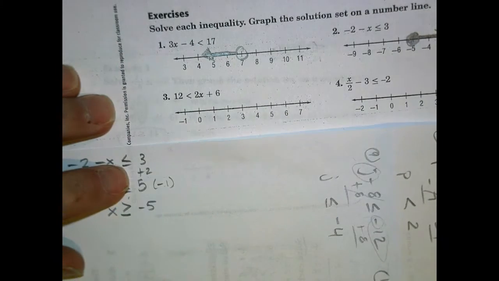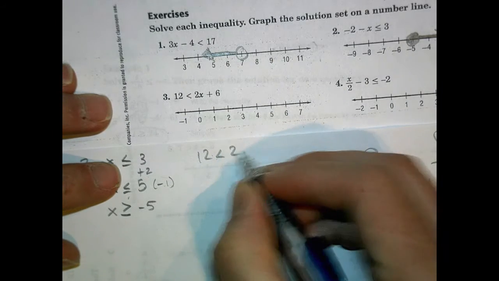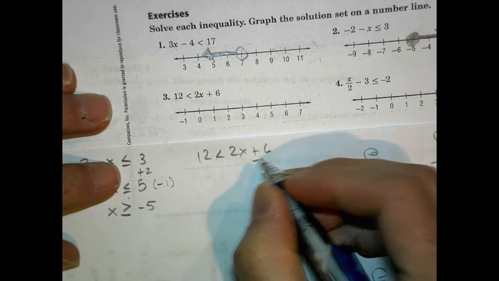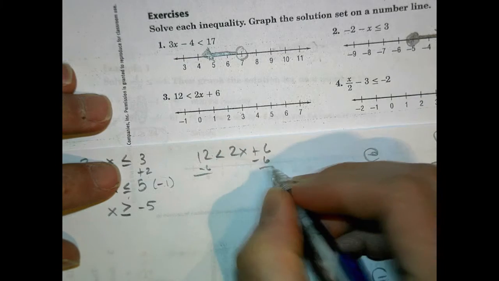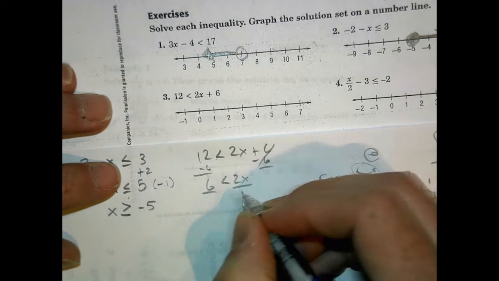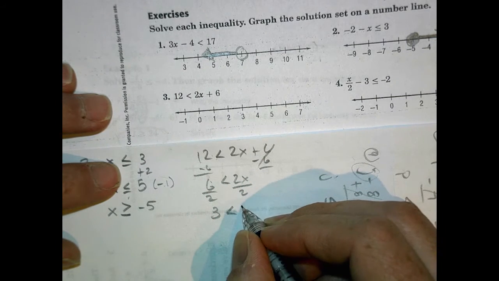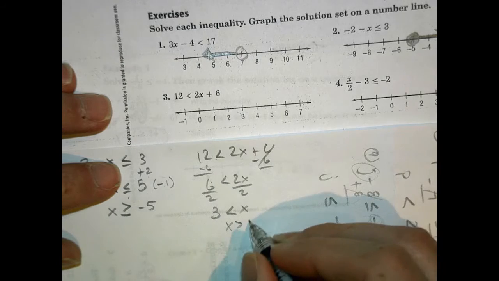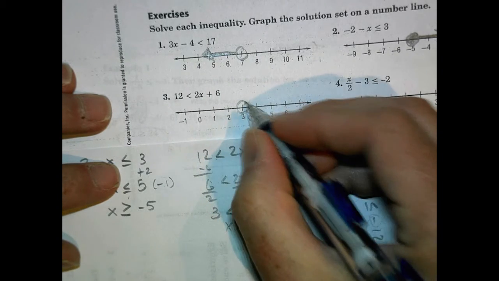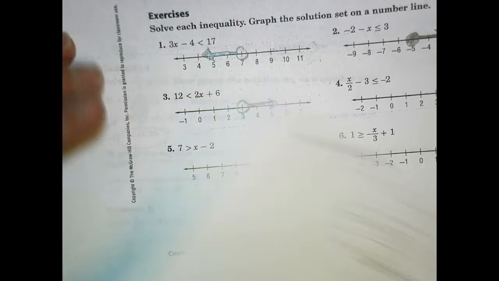Okay. Number 3. We have 12 is less than 2x plus 6. We're going to subtract 6 from both sides. It goes away. 12 minus 6 is 6. It's less than 2x. Divide both sides by 2. 6 divided by 2 is 3. 3 less than x. So x is greater than 3. Just an open circle. Fill in the line. And away we go.